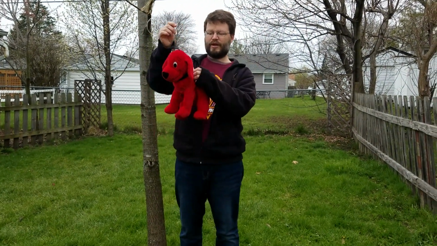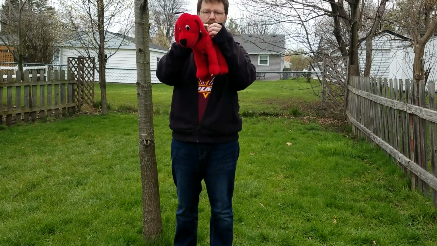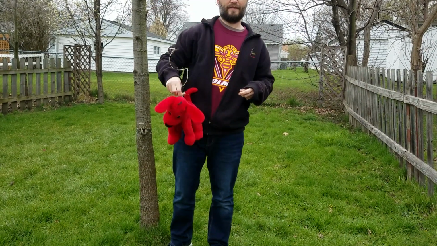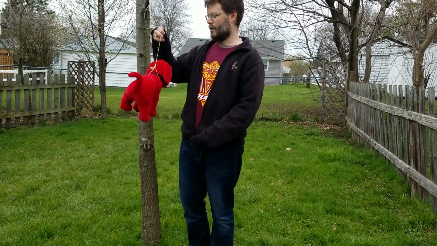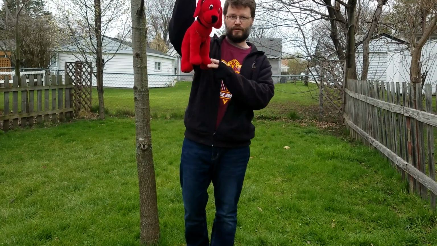Also, be careful about your knots. If you're using something important, you want to be able to untie them. So don't destroy your power cord for your Chromebook to make a science video.